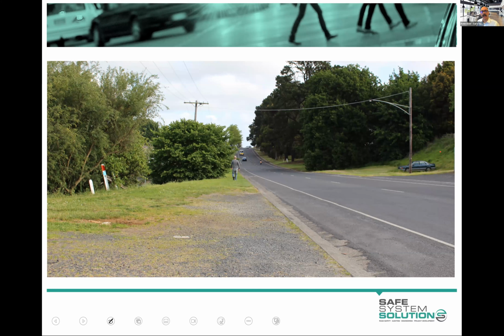But if it was wet, or if they were in a mobility scooter or pushing a trolley or a pram, the reality is that they've got to be in that bike lane, that shoulder there. And if you're seeing pedestrians in these environments, or you know there is pedestrian activity in the area, we'd be pointing that out in our audits.